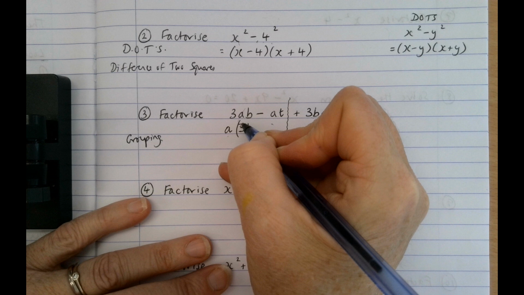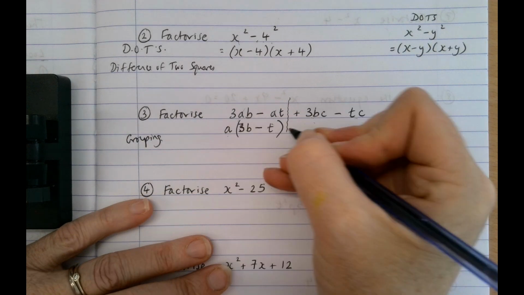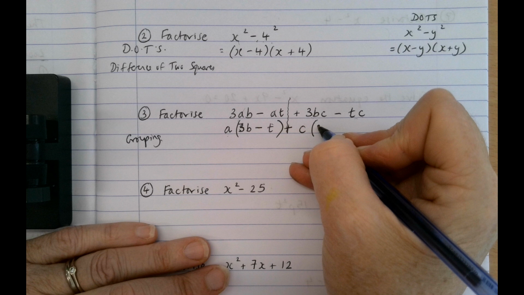Now, what do I need to multiply by a to get minus at? Well, first of all, I need minus. Then what's missing is the t. So plus. Now, what's in common here? C is in common. Take it out, open the bracket. What is C? 3b. And I need minus, and for C to become TC, I need that to be a T.